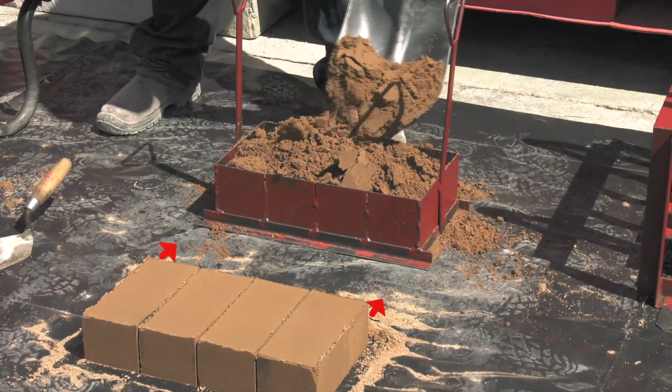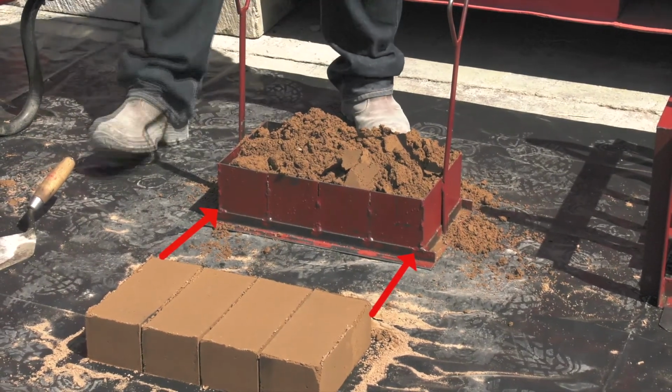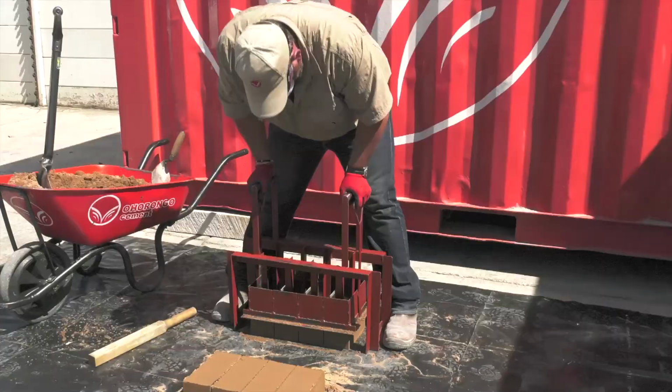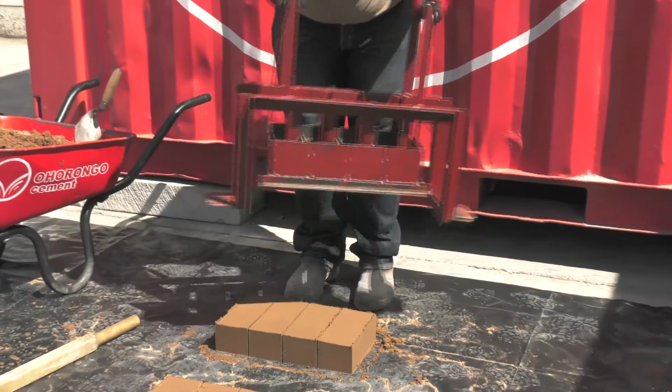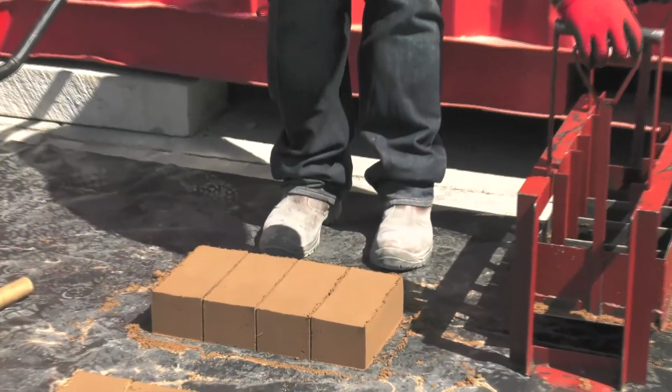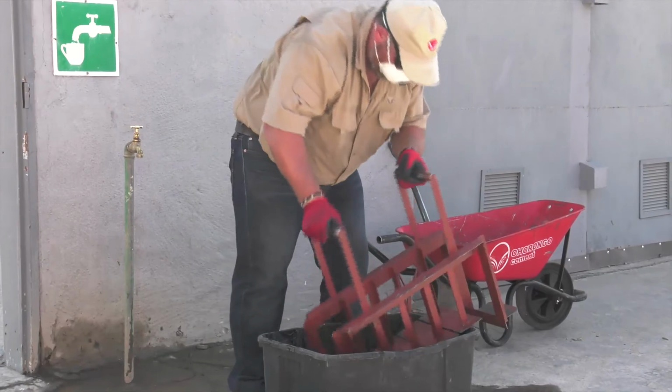Maximize surface space by placing demolded bricks not too far apart when demolding bricks. Continue this process of molding until you have used the entire concrete mixtures. After each batch, the mold should be washed with water.